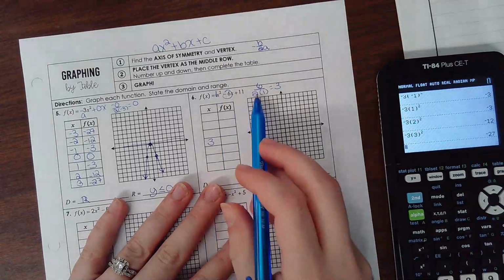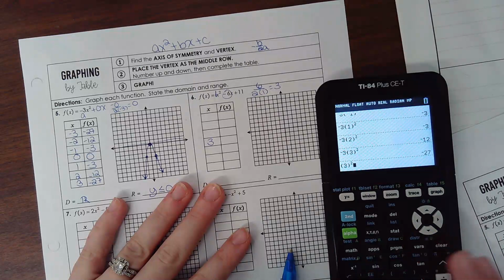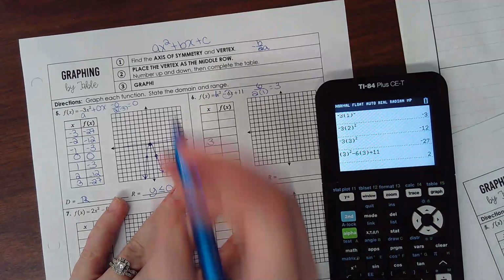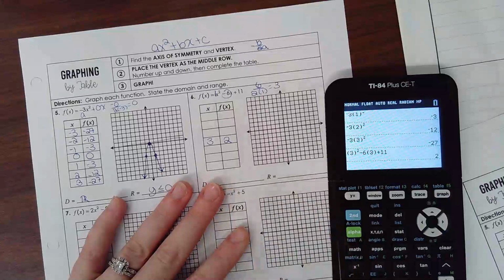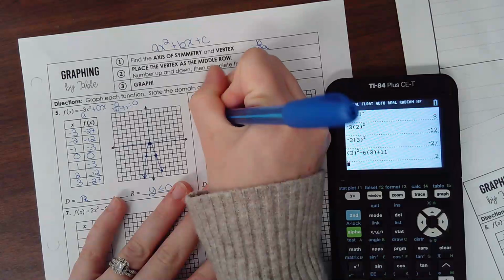I need to find out what y would be, so I'm going to take that equation. So it would be, let's put in parentheses for x, 3 squared minus 6 times 3 plus 11. So all those x's, I'm really just putting a 3. So f of x would be 2. That's my vertex. And remember, just go down and go up.